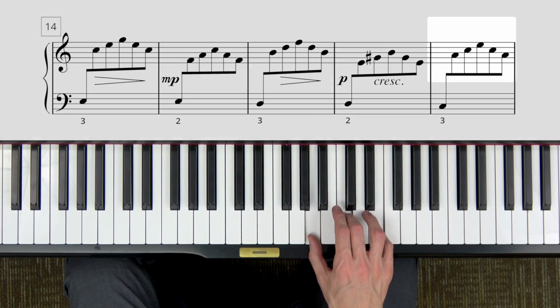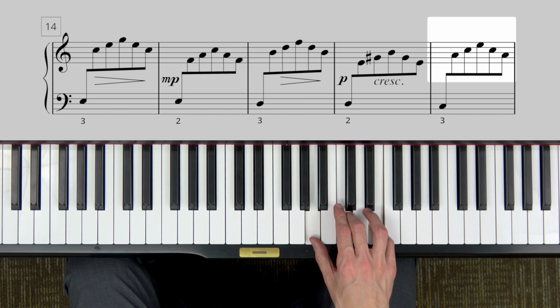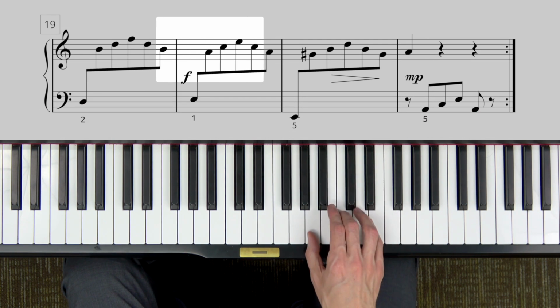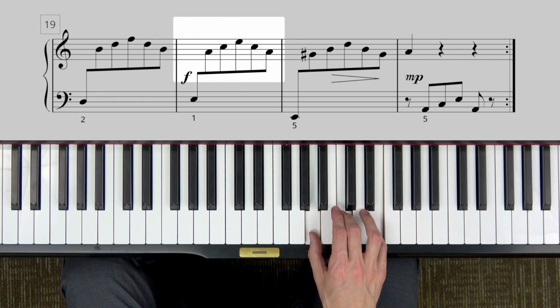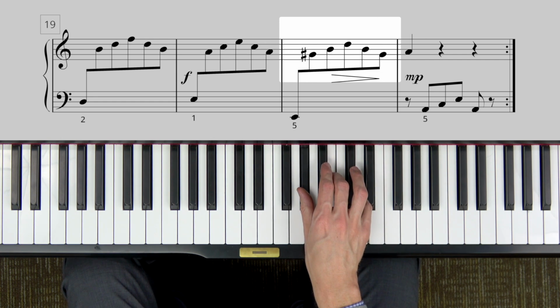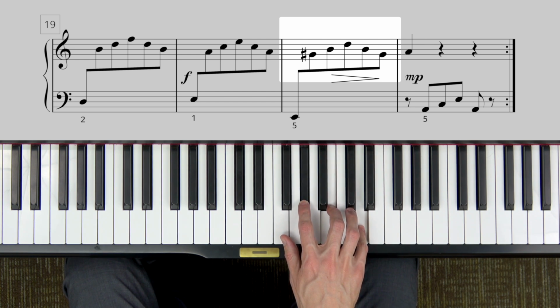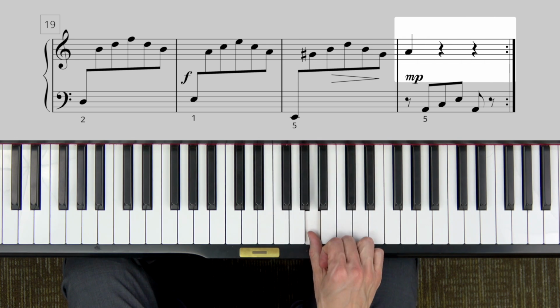Good, so we just ended up on this A minor chord, and then what happens? We step up to this B diminished, we step back down to A minor, then we come to this G sharp diminished, and once again, you can choose the fingering that feels best to you, whether you use 1-3-5 or 2-3-5. You'd probably use the same one you used up in the A section, and then you end on an A.